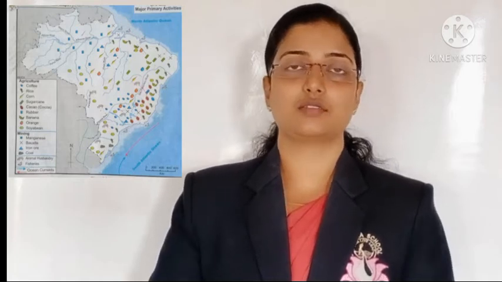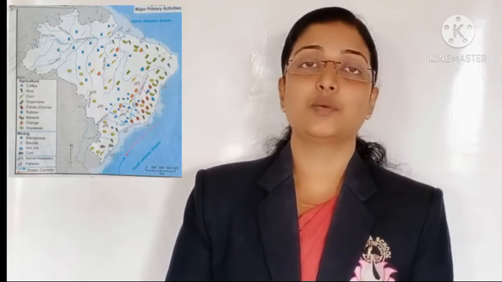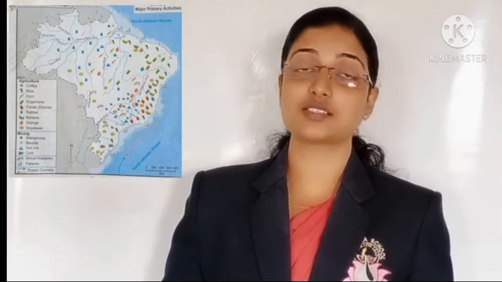Next one, we are going to see mining. Manganese, bauxite, iron ore and coal are the main minerals which are deposited in Brazil. This also we can see mainly in the eastern part of the country. And apart from these minerals, diamond and tungsten are also deposited. Iron ore, manganese, nickel, bauxite, diamond, tungsten, etc. are the mineral deposits which we can see in Brazil, mainly in the eastern part of the country.